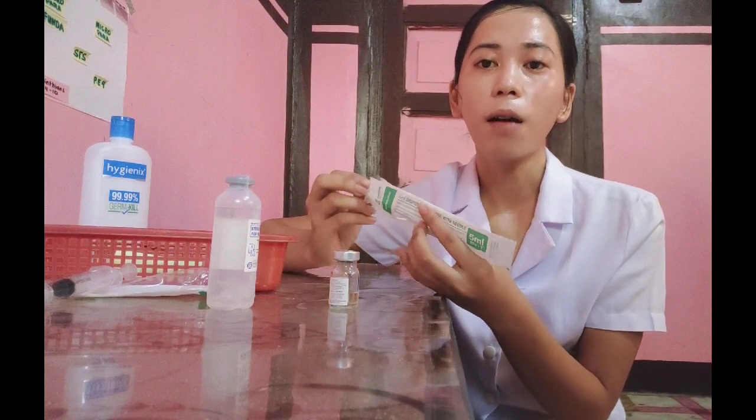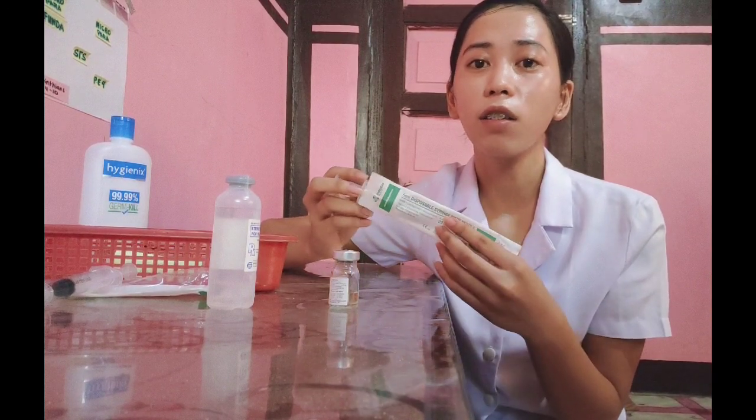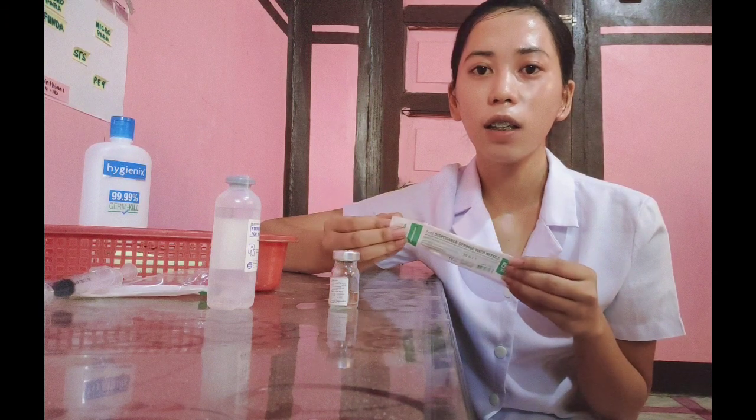And then if giving an injection, replace the needle with a new one of the correct gauge and length. And then eject the air from the new needle and verify the correct medication volume before injecting into the client.